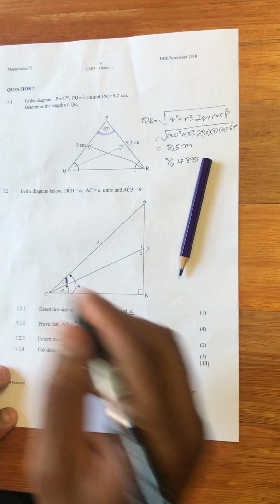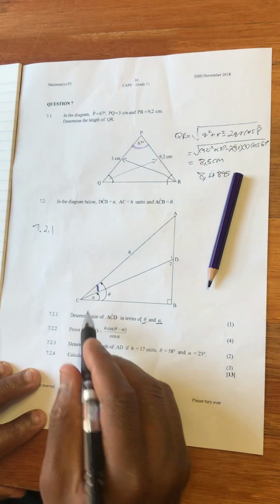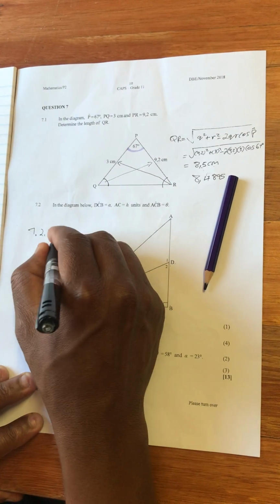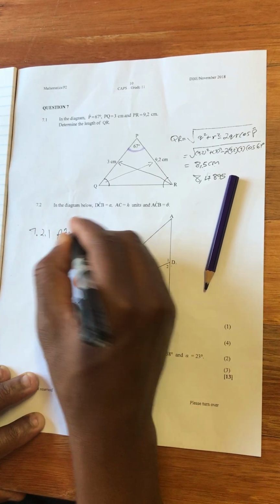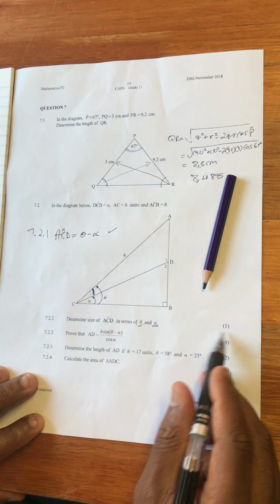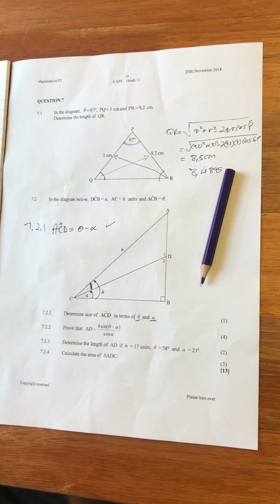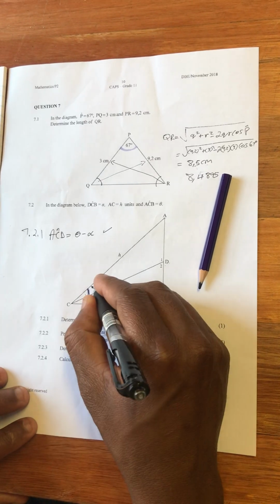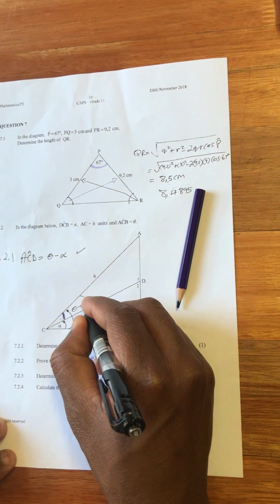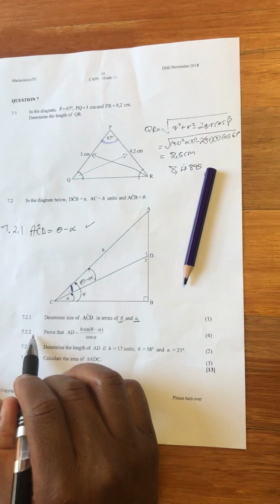So let me just write 7.2.1 here. So our angle ACD is equal to theta minus alpha, and then you get 1 mark for writing that. Okay, so let's check 7.2.2, but before, let me just write theta minus alpha. All right, so let's check 7.2.2.